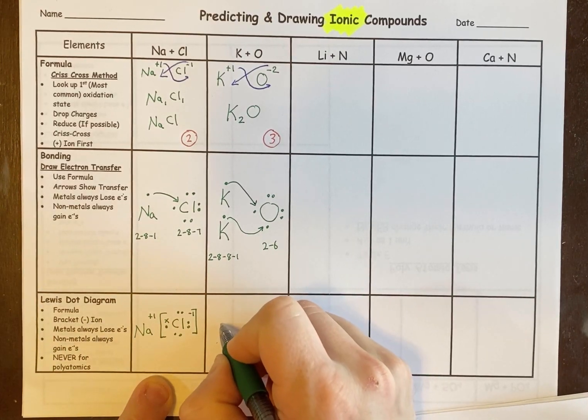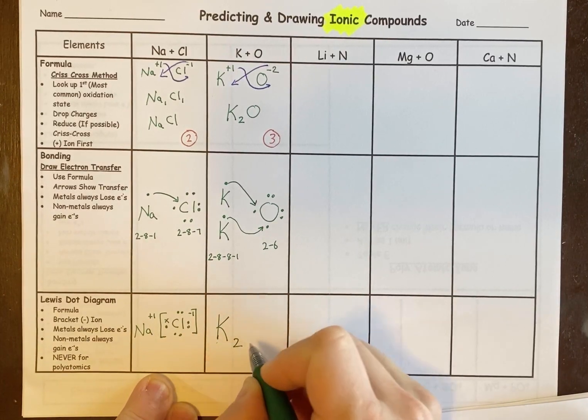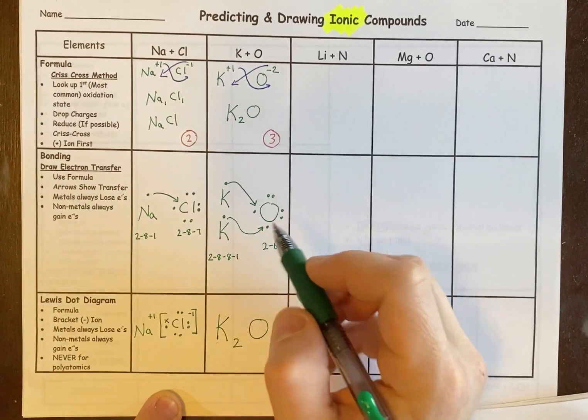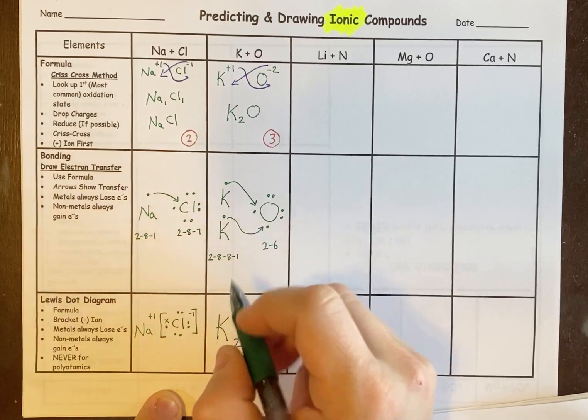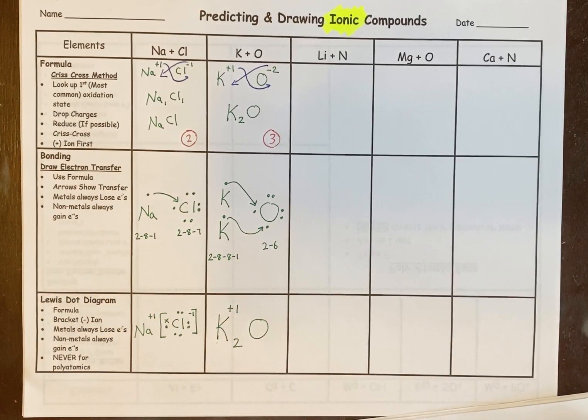I always like doing it this way. This is how I tell students to do it: you start with the formula. Okay, the formula was K2O, so I'm rewriting it. The two Ks lost 1 electron each, so they went +1. The common mistake here is to put +2 because they say, well, 2 electrons were lost, so they should be +2. But individually, they only lost 1. And the fact that there were 2 of them is accounted for in the 2 down here.